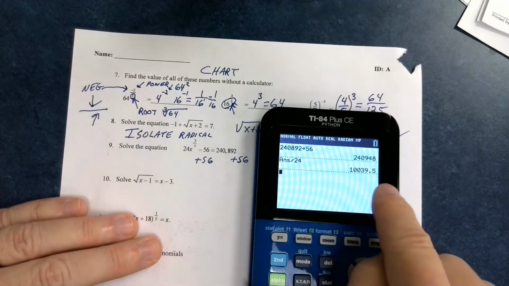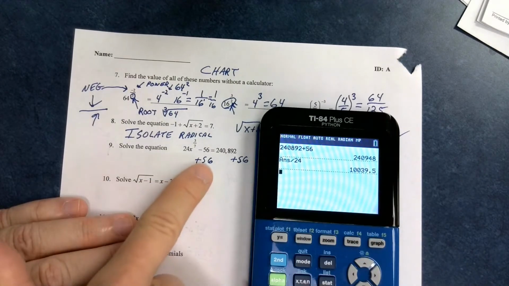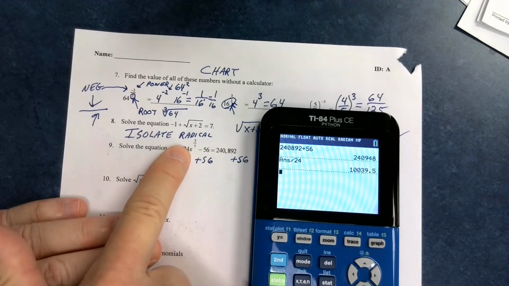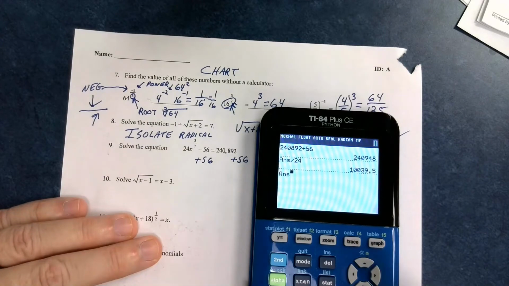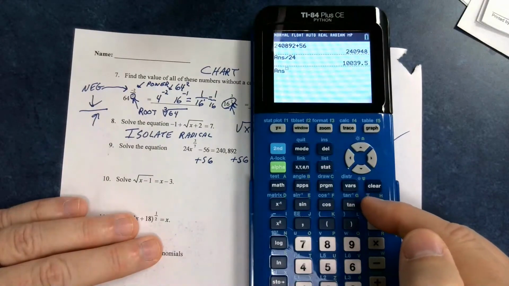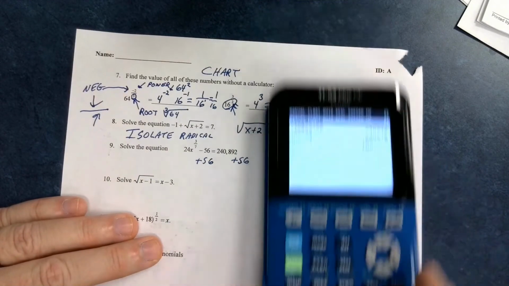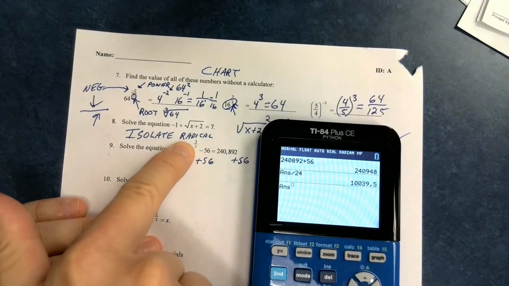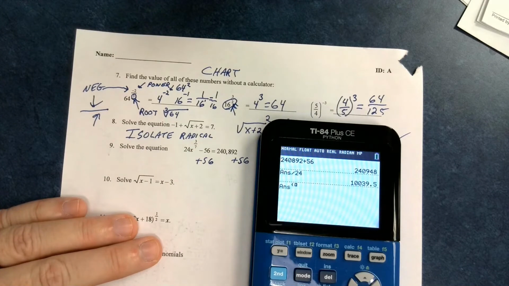I got this number. And now I need to get rid of a 3/7 power. So I'm going to simply raise that answer, and I can just hit this key right here. Raise it to the reciprocal of 3/7. So parentheses 7 divided by 3, close parentheses, so it's raised to the 7/3, because that's how we undo a rational exponent.